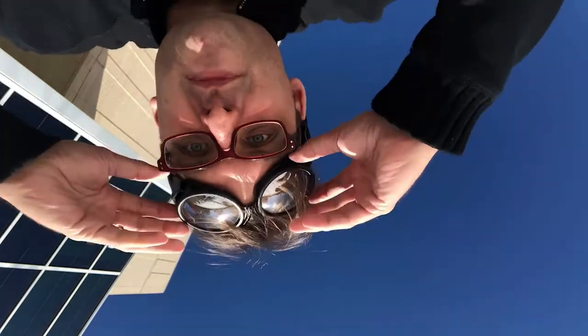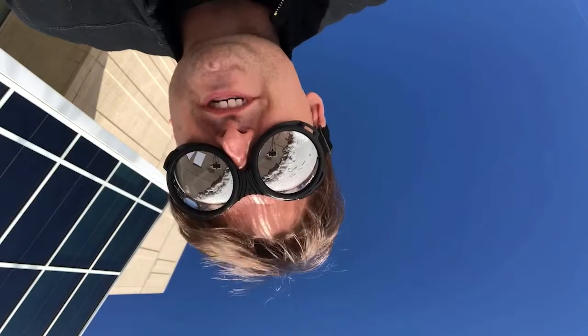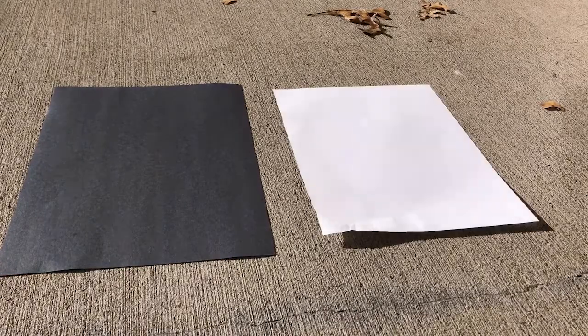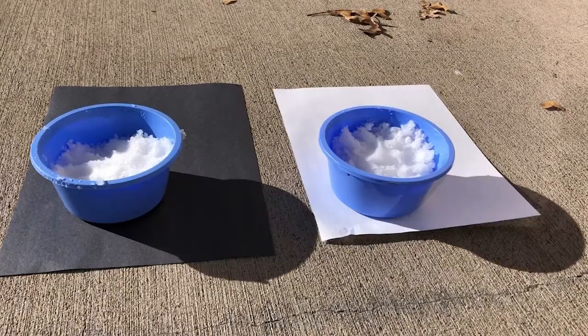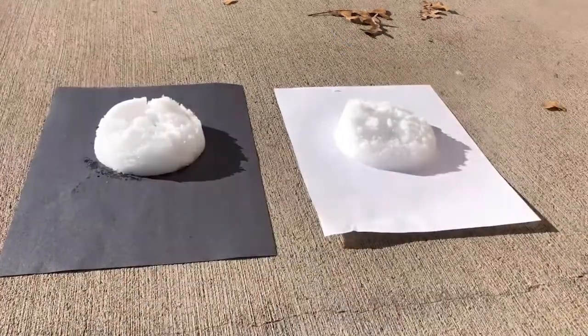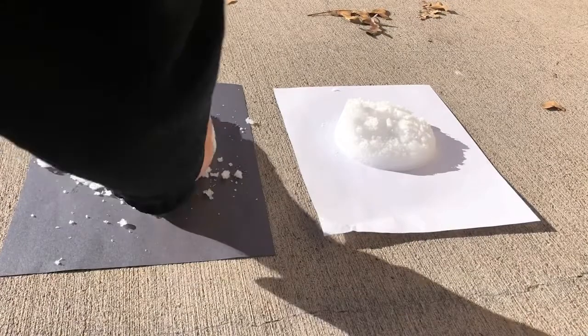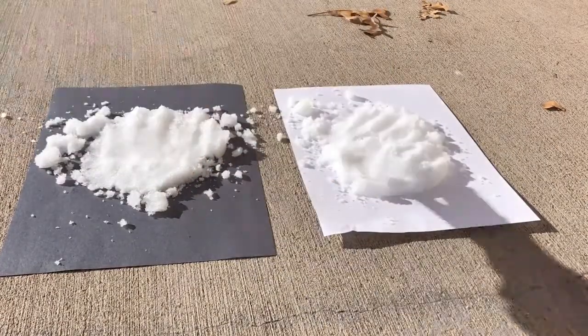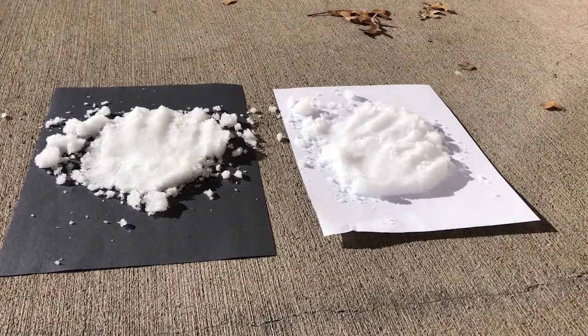Mitch, our museum educator, will lead the way. Let's do an experiment. Now this is an experiment you can totally do at home. All you need is a black piece of paper, a white piece of paper, and 2 containers full of snow. Take the snow, put it on the pieces of paper, flatten it out a little bit, and then we wait.